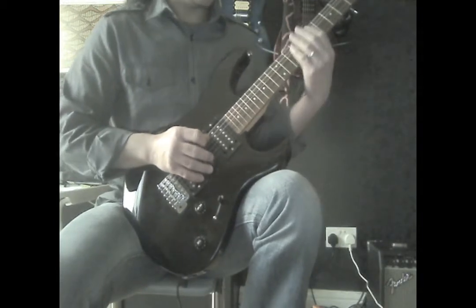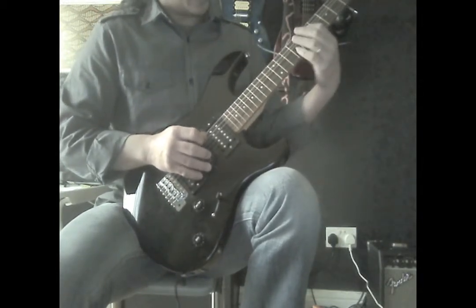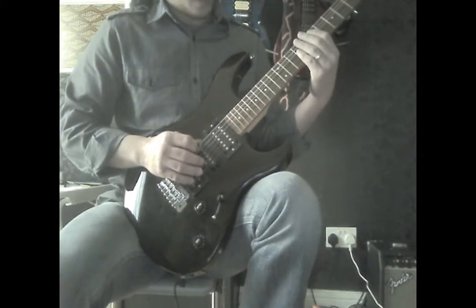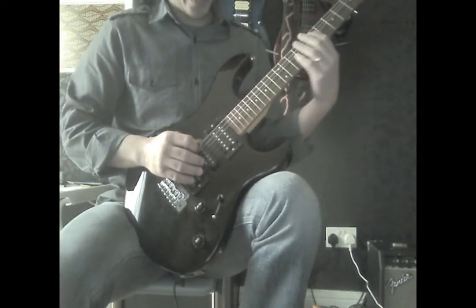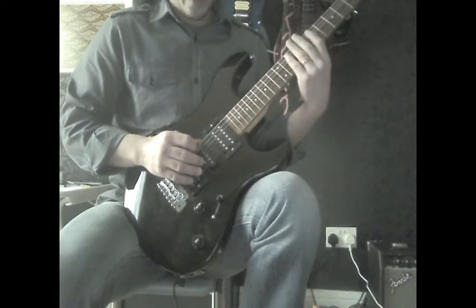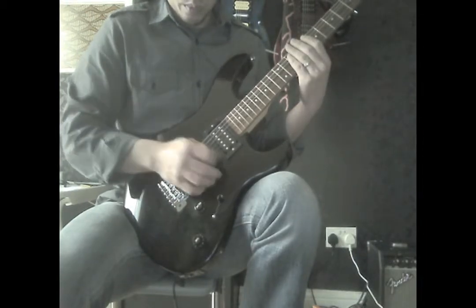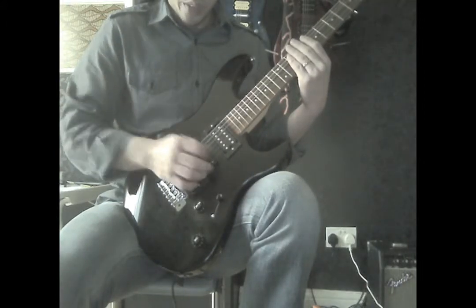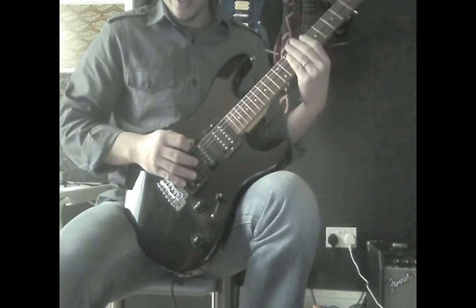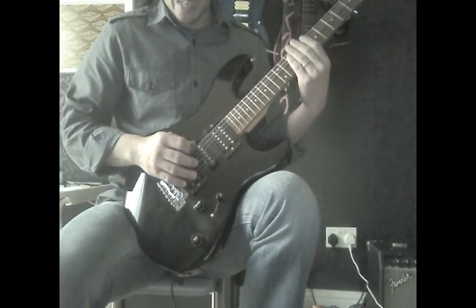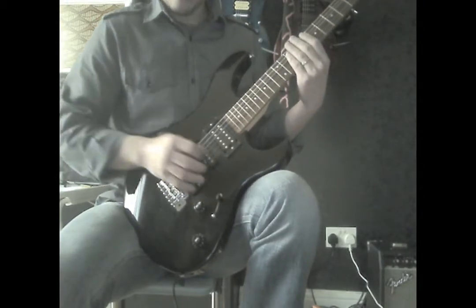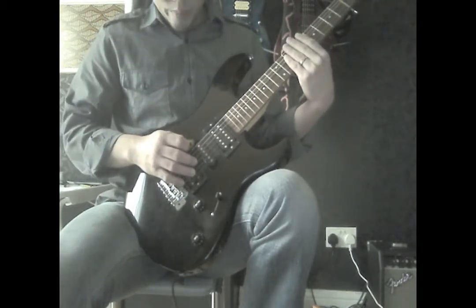Some issues that are involved in sweep picking are the picking technique mainly. You need to understand that we're doing one motion, one motion down and one motion up. It's not a series of downward motion. It's not like that. That's why it's called sweep picking.